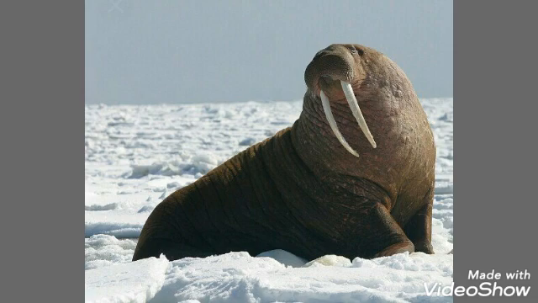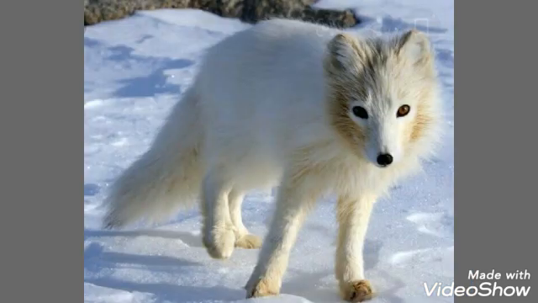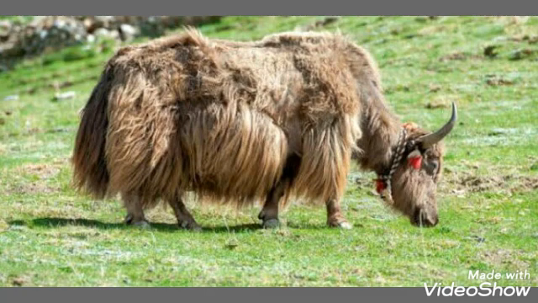Special animals called walrus are also seen in the snowy region. The white fox and owl are also present in the snowy region. These foxes and white dogs are able to merge with the outer surroundings.